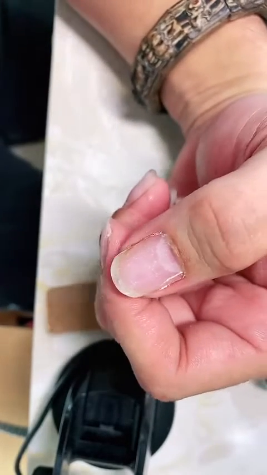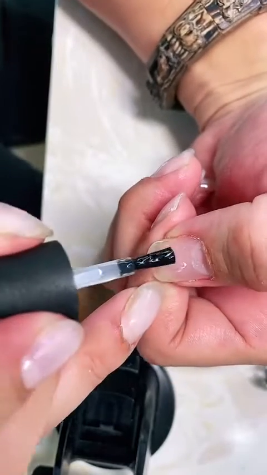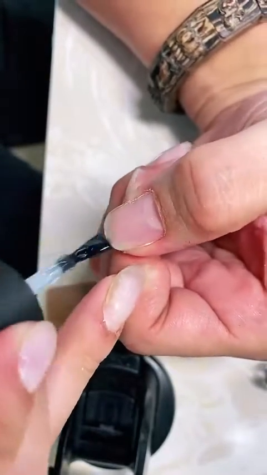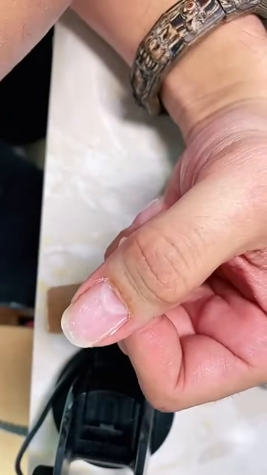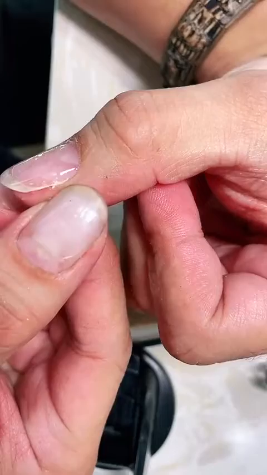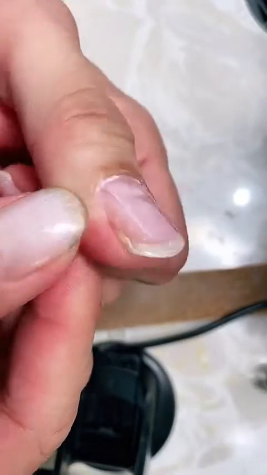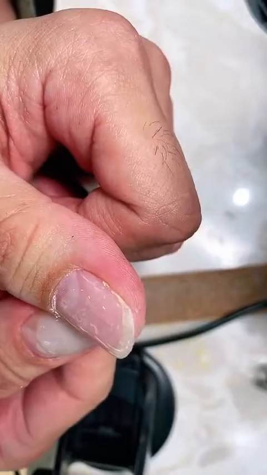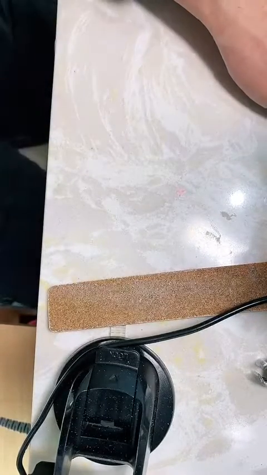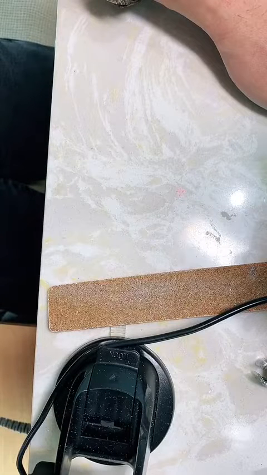So if you are just using the base and top coat, like you've never used these products before, and you're doing this at home, I suggest that you just apply this base coat 2 times. So you see that right now I have base coat on my whole entire nails. I'm not missing anything, okay? So now I'm going to cure that for about 30 seconds.